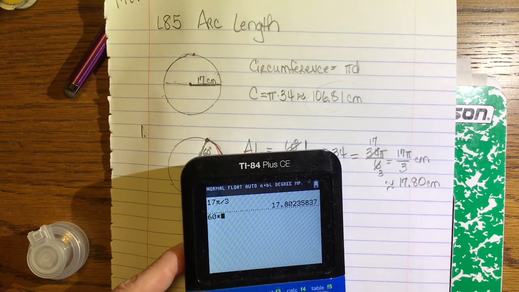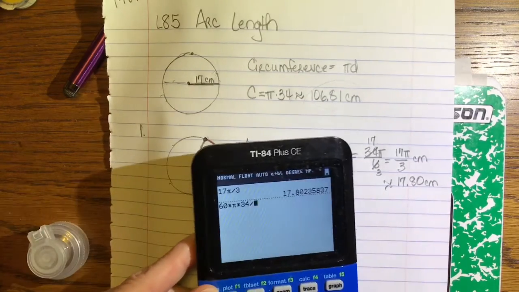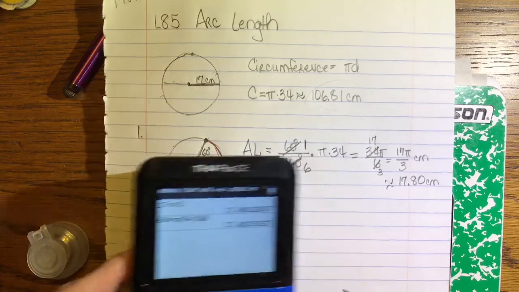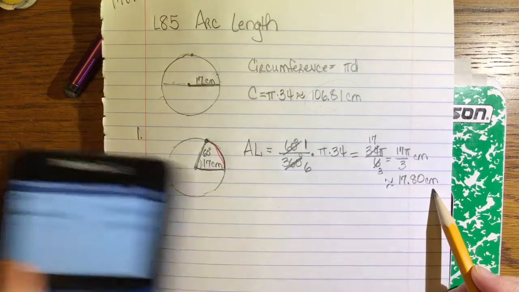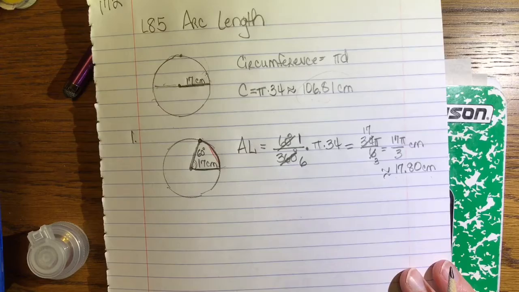60 times pi times 34 divided by the 360. And it gives us the same answer. So you can do it as you reduce it. I think it's only going to give you the decimal answer. So you can kind of reduce it as you want to. It just depends on your arithmetic.